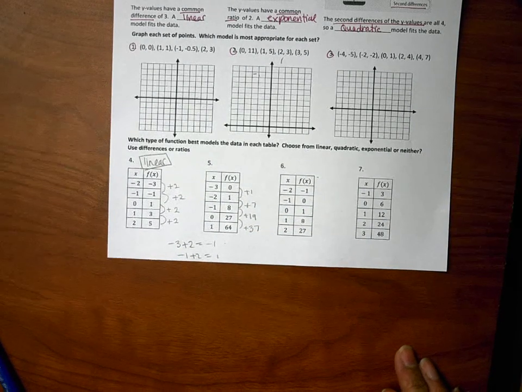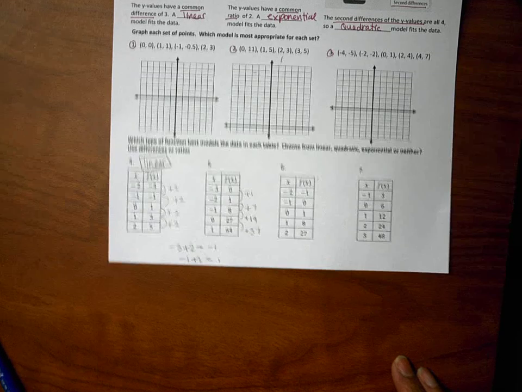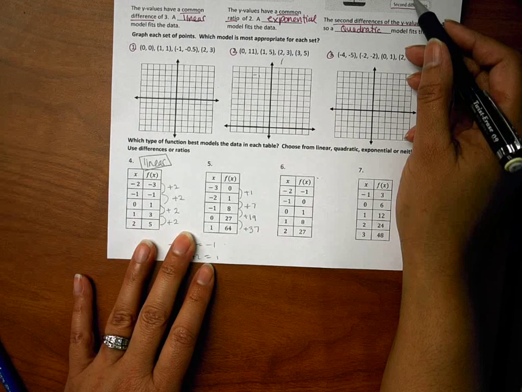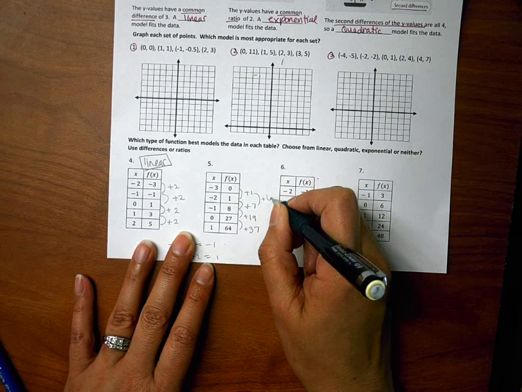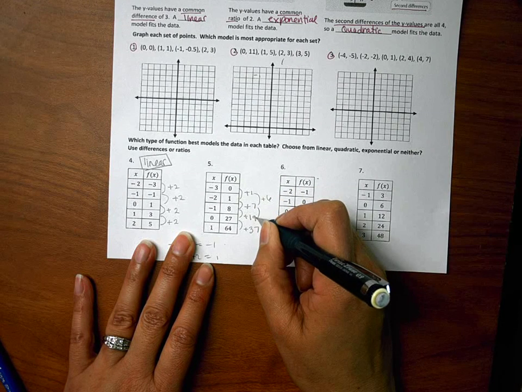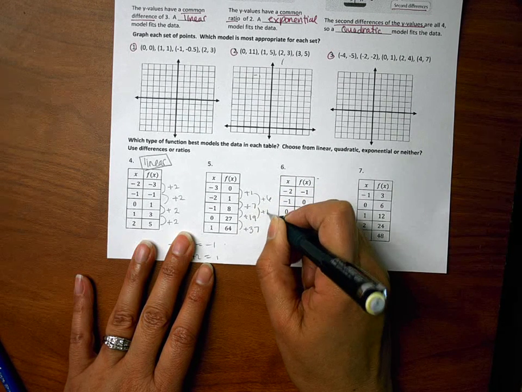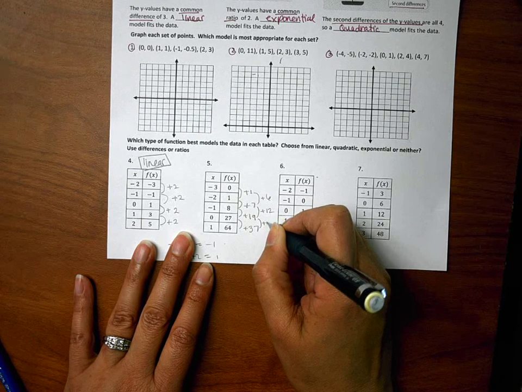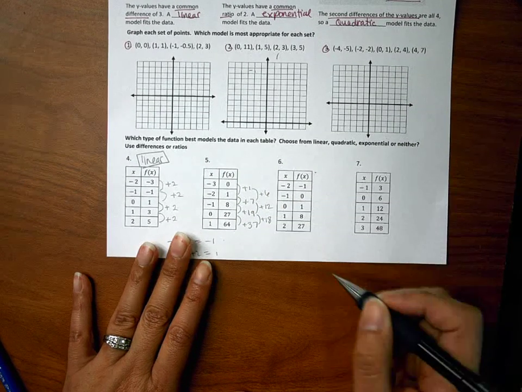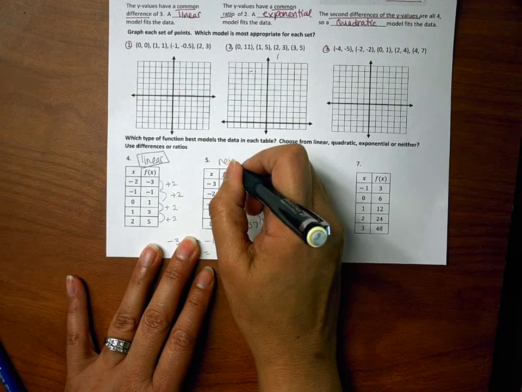All right, so we know it's not linear, but it could have a common second difference. So let's check that. 1 plus what is 7? 7 take away 1 is 6. 19 take away 7 is 12. 37 take away 19 is 18. There's not even a common second difference, so this would be a neither.